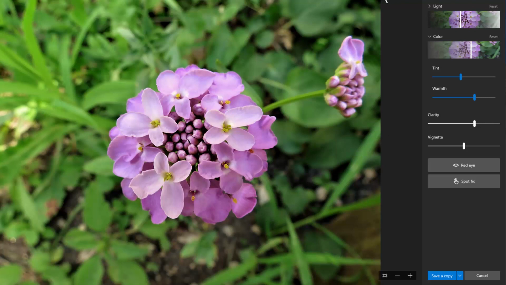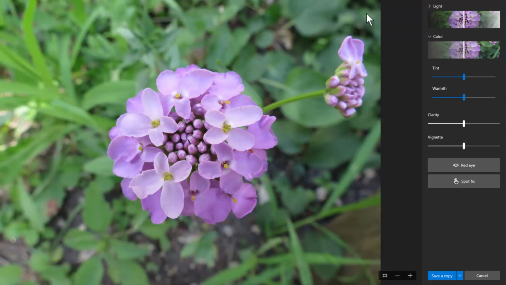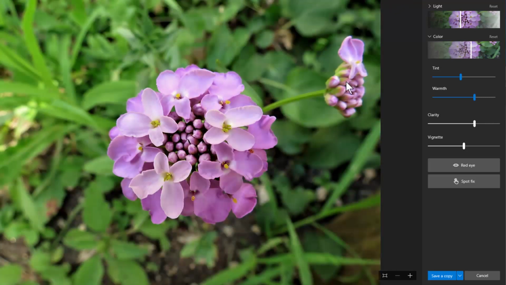So let's undo all. That's the original. And let's redo. And we've got a much nicer picture. Okay, that one's done. Let's go to the last one.